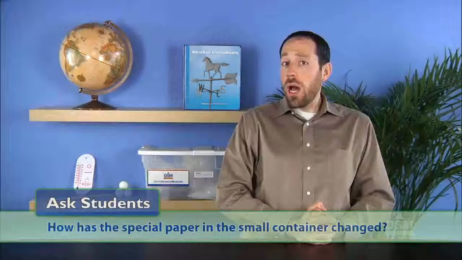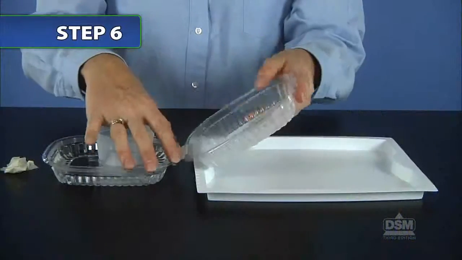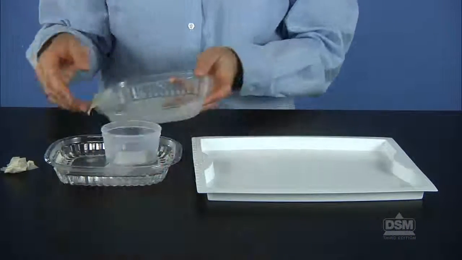Then ask, how has the special paper in the small container changed? Students should note that blue is fading and the paper is turning pink. Even though there is no visible water in the small container, the paper is changing color due to the water vapor in the air. Next, instruct the students to remove the round container from the fluted container and place it on the tray. Have them observe the paper until it is dried.